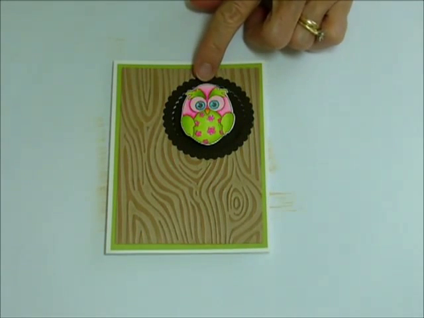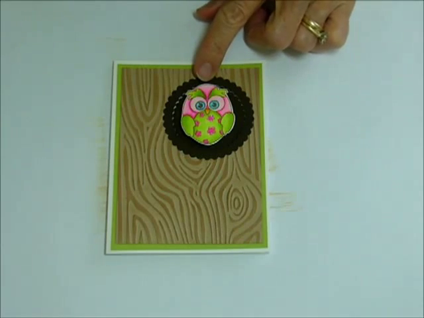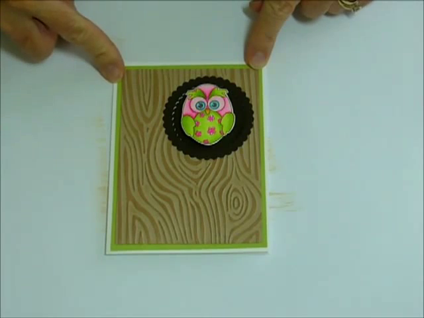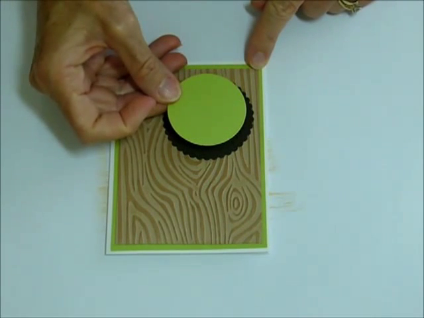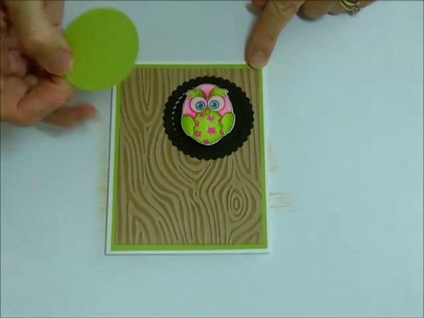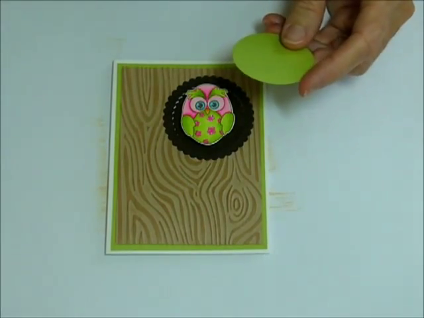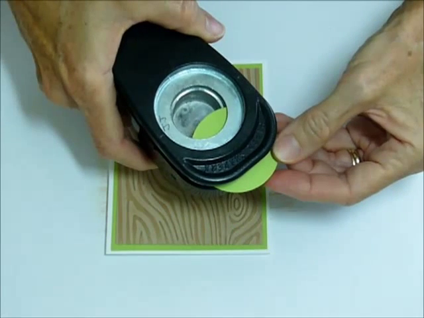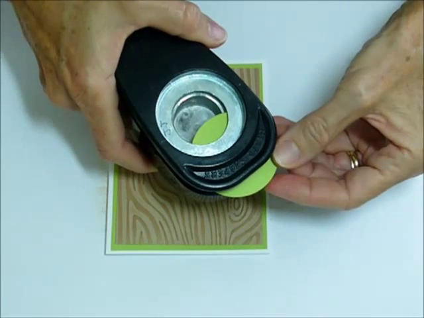Okay, now we need to add the leaves. And in your kit, when I cut this green piece out, I ended up with a circle. So to create the leaves, I'm just using a circle punch, and I am just going in a little bit to create my leaves.